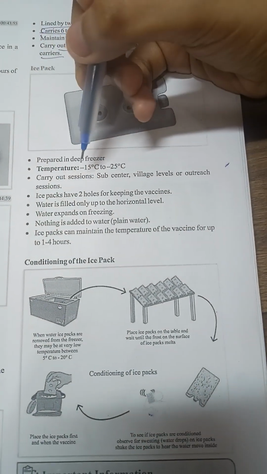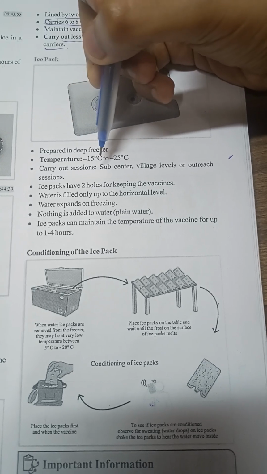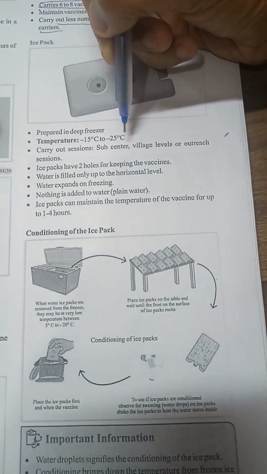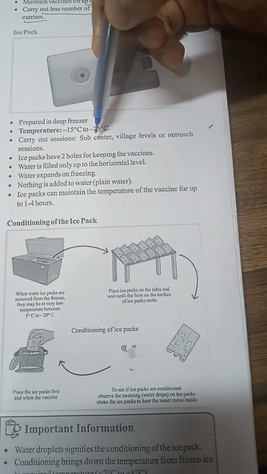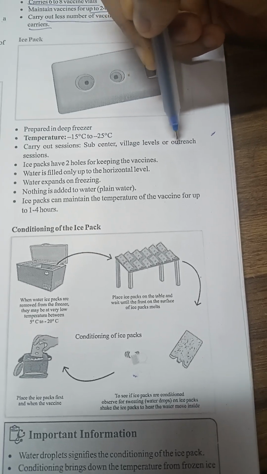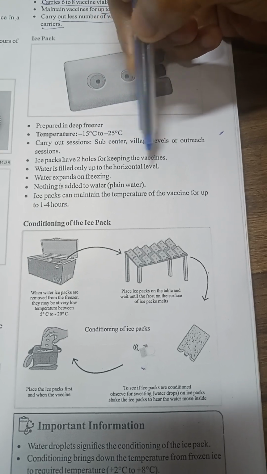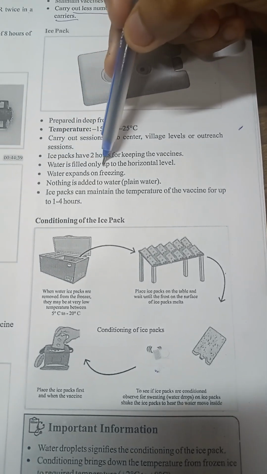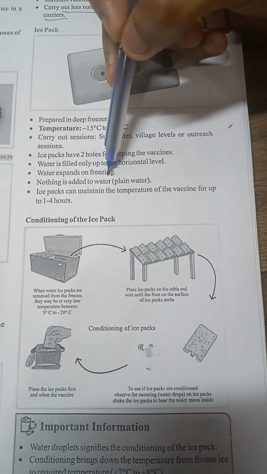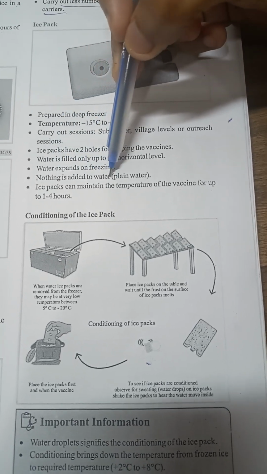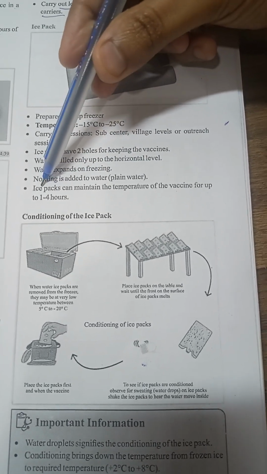Ice packs are prepared in a deep freezer at a temperature of minus 15 degrees Celsius to minus 25 degrees Celsius, and carried to the session, sub-center, village levels, or outreach session. Ice packs have two holes for keeping the vaccines. Water is filled up to the horizontal level. Water expands on freezing. Nothing is added to the water, it is plain water.